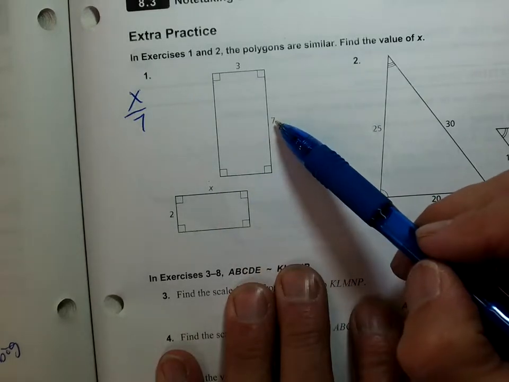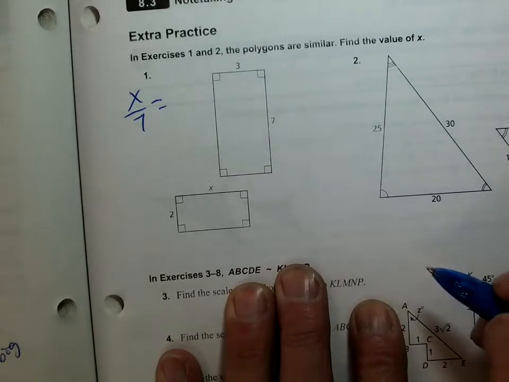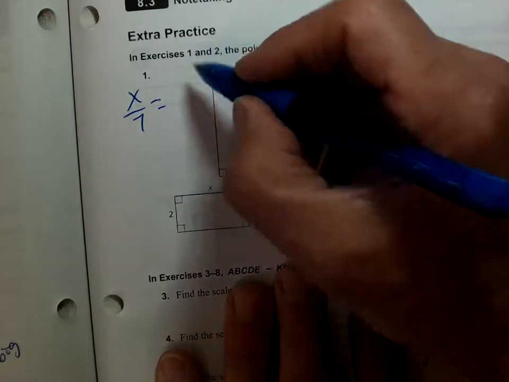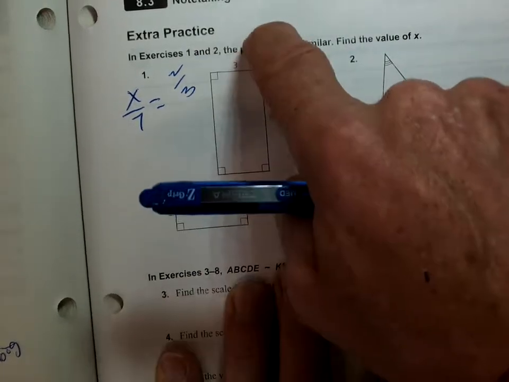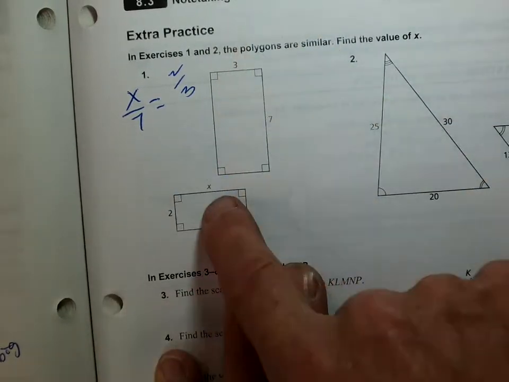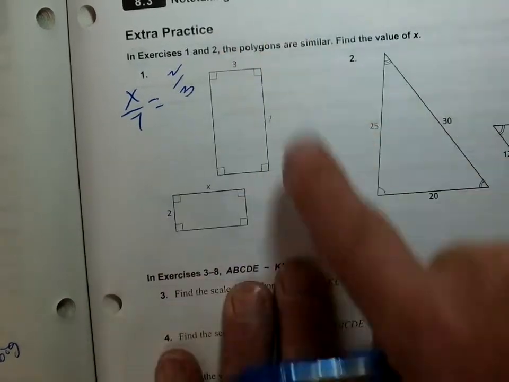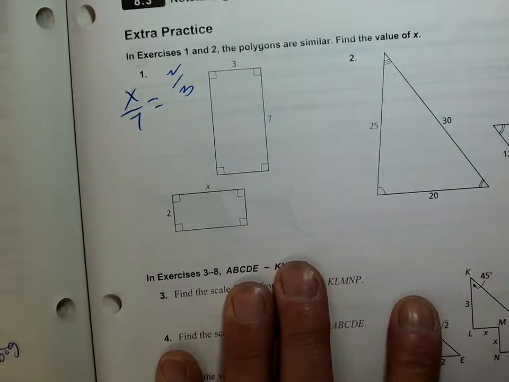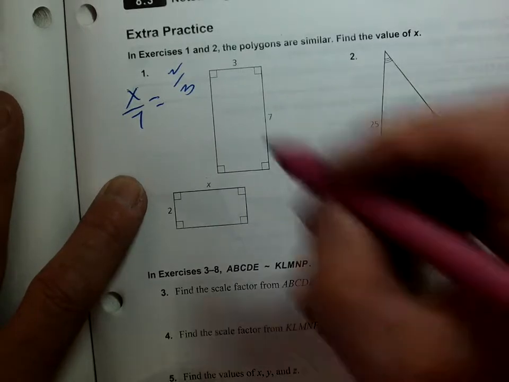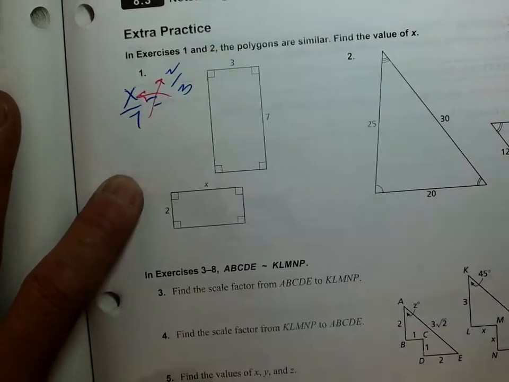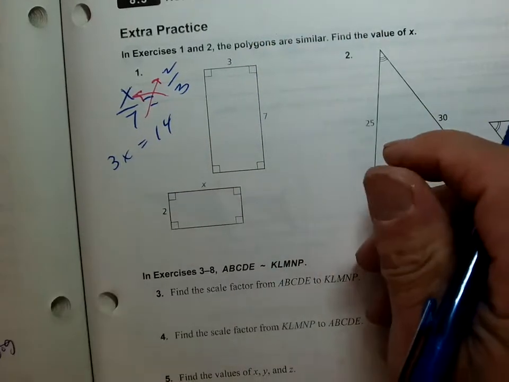X goes to 7. See, I'm setting up my proportion. X goes to 7 as 2 goes to 3. So I went small to big, small to big. Don't mess it up. I went small figure to big figure, long side to long side, so my proportion is set up correctly. And now we're just going to cross multiply, right? I'm going to get 3x equals 14.